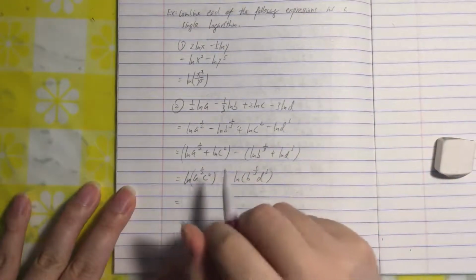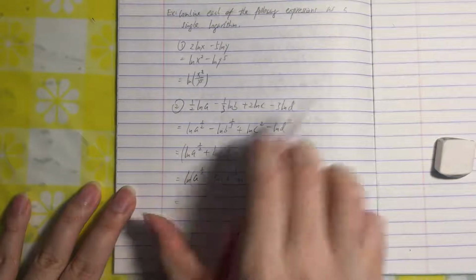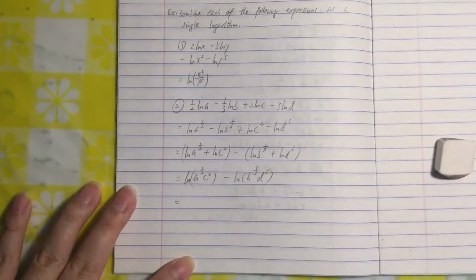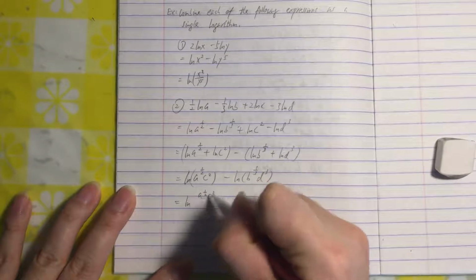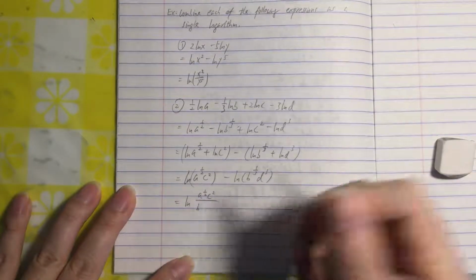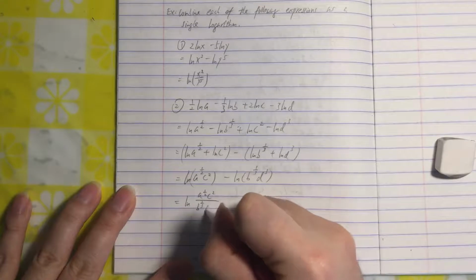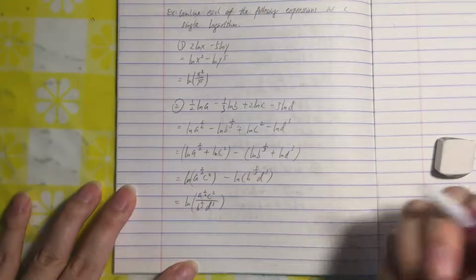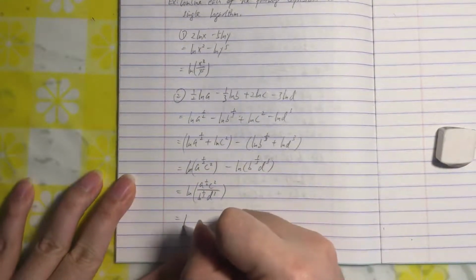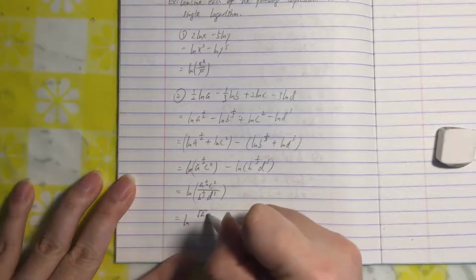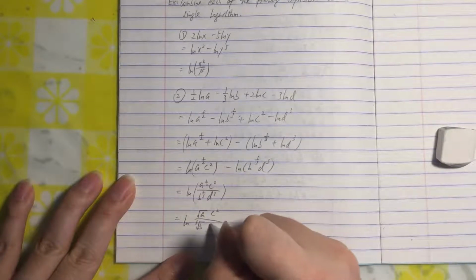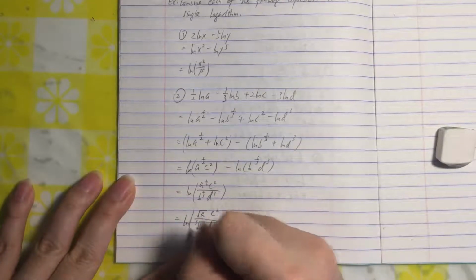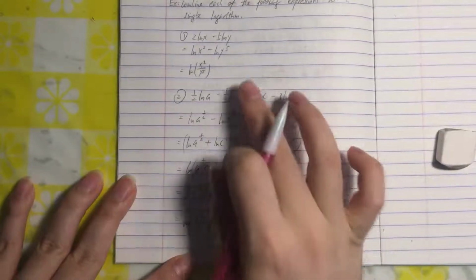Next, by the second law, we can always convert division to subtraction. The opposite says I can always convert subtraction back to division. So it can be written as ln of a to a half c squared divided by b to a third d to the power 3. Then the final answer can be written as square root of a times c squared over cube root of b times d to a third. That's how we combine this expression as a single logarithm.